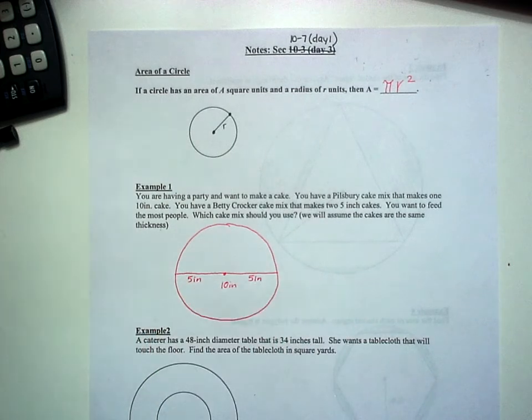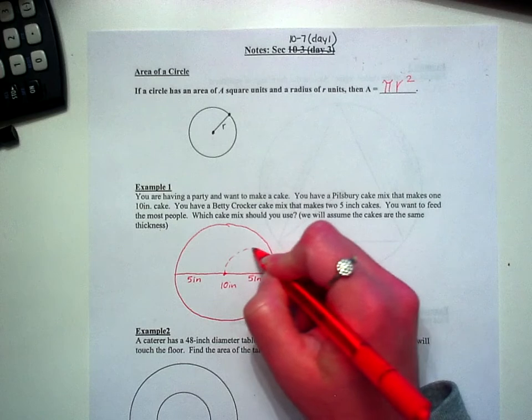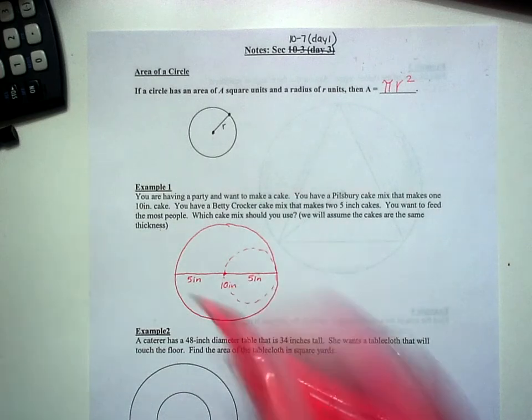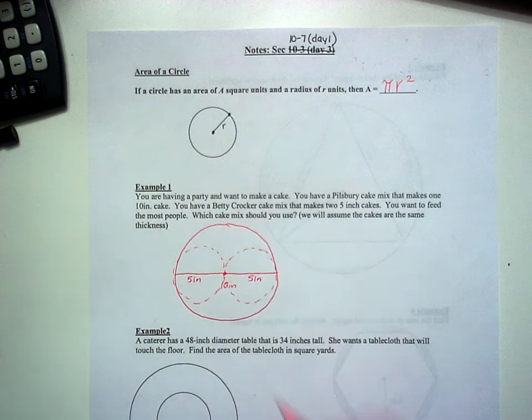So then a 5-inch cake means the diameter is 5. So this is the diameter of our 5-inch cake. So the 5-inch cake looks something like that. Okay, and then another 5-inch cake is over here. There it is. Okay. My circles are not perfect, but they are good enough.